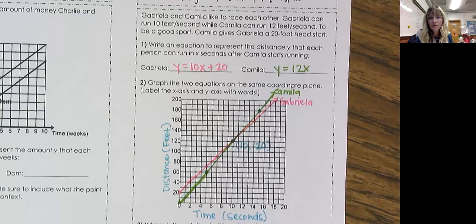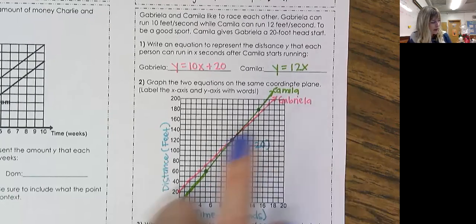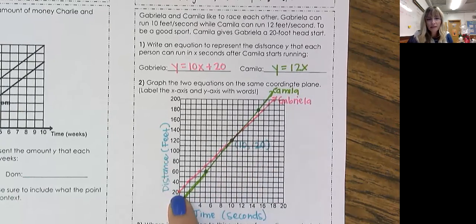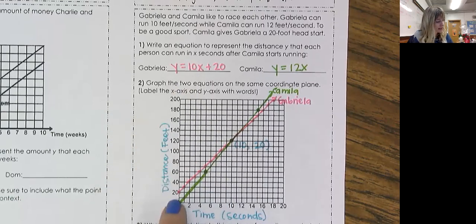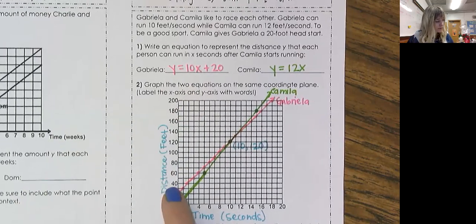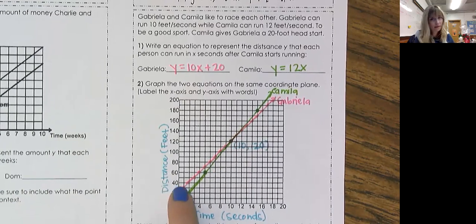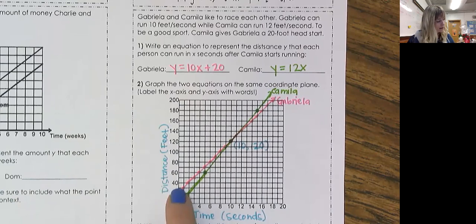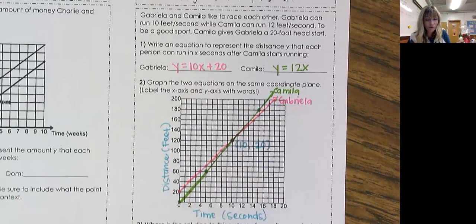Okay, check these graphs out. So pink for Gabriella, most of the time students have an easier time graphing this because it starts at 20 and then it goes up 10 every second, which is also what the scale does. So that makes it easy to go up. You're going up 1 over 1 as far as the boxes go, but you're actually going up 10 feet over 1 second. Up 10 over 1, up 10 over 1. So it hits every corner like that, and these lines are pretty close together.